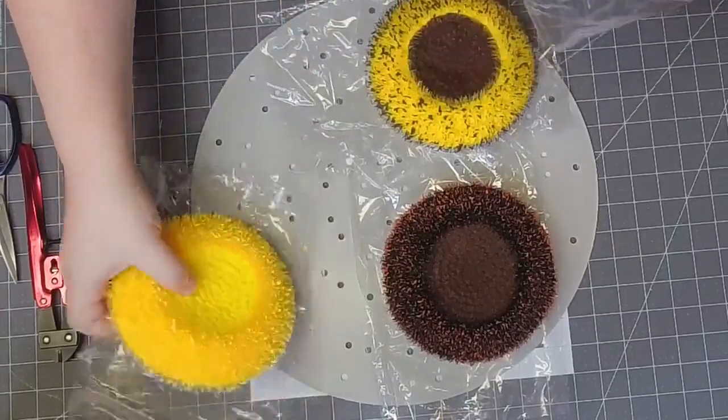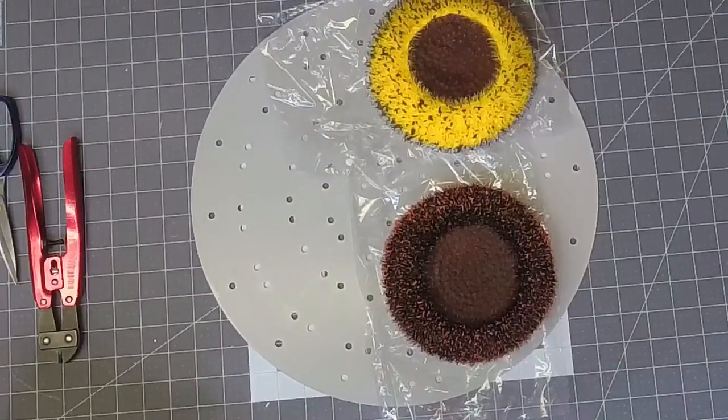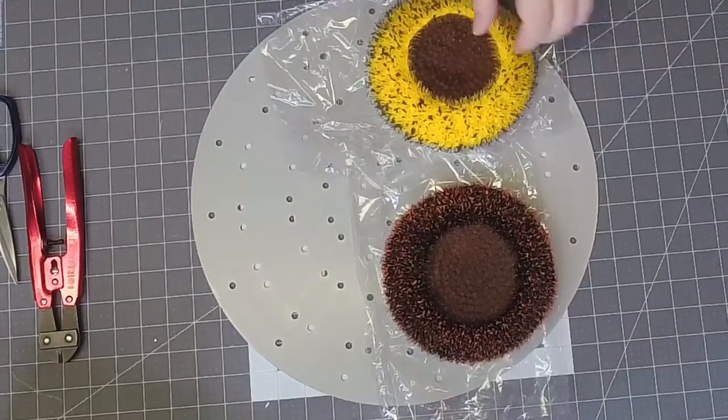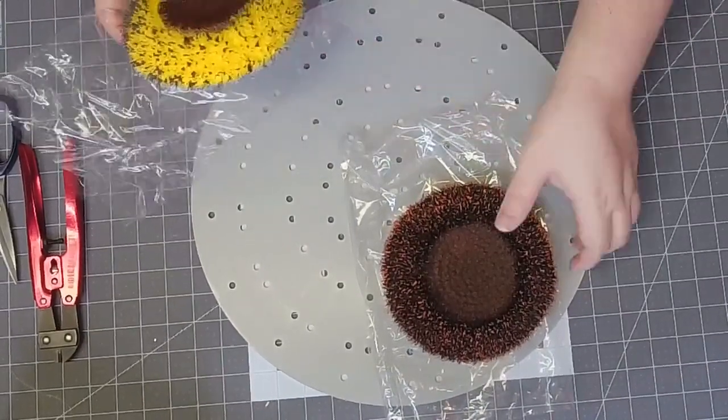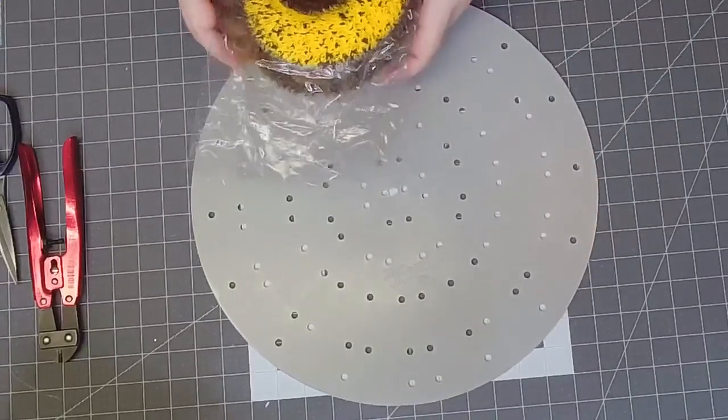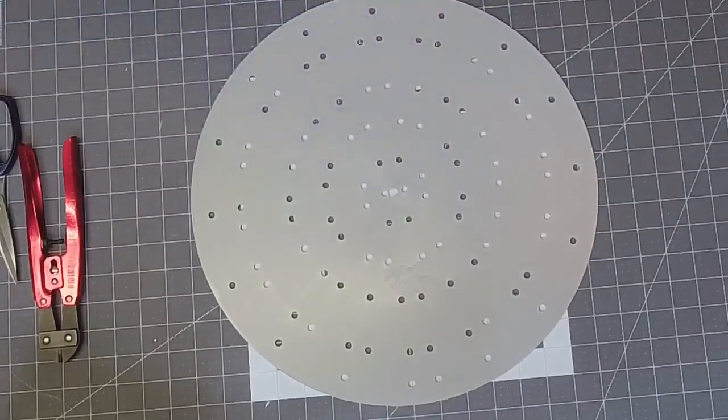You can also make your own flower centers using a piece of styrofoam and rope. There's this rope that you can buy.